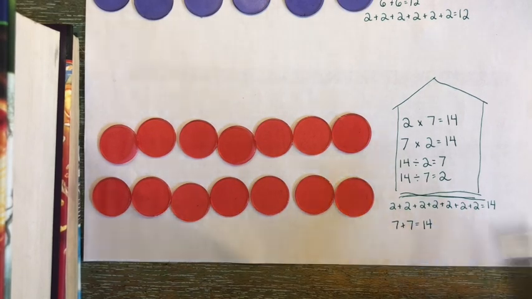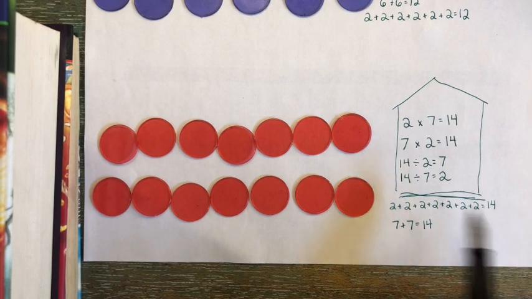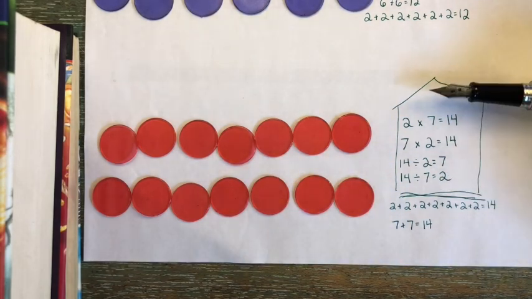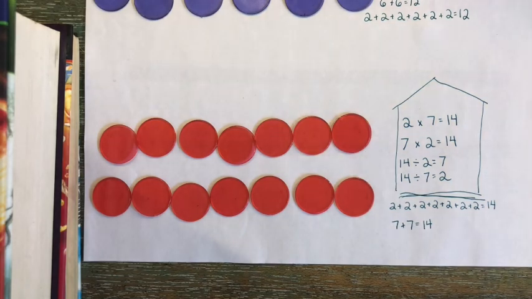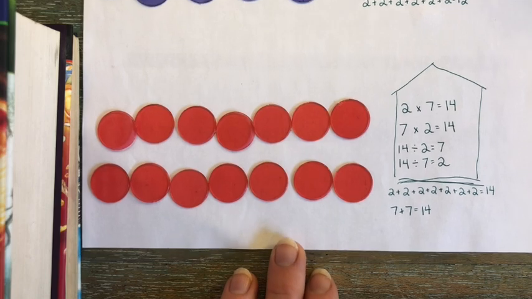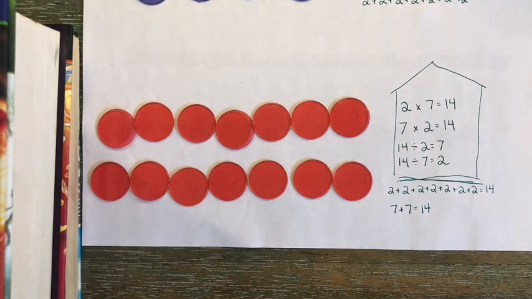Okay, and that's all I had to do. I have 2 groups of 7. I've got my repeated addition as my foundation for my multiplication fact families, and then I have up here my multiplication and my division. Now, all of these are ways to represent this array. So this array can be represented all of these different ways. Okay, now I have three more left for you.